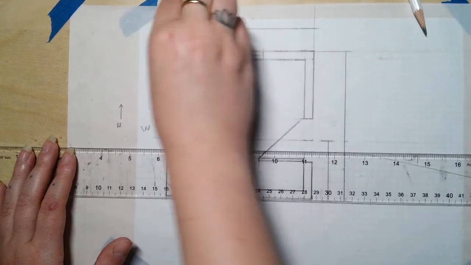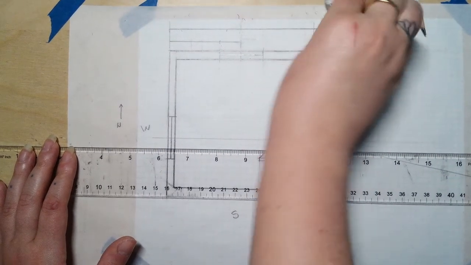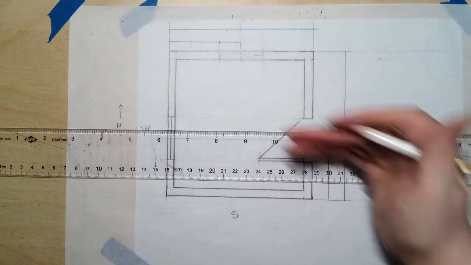And I erased that one's little tail, but I'll just go add it in. I'll add it back.